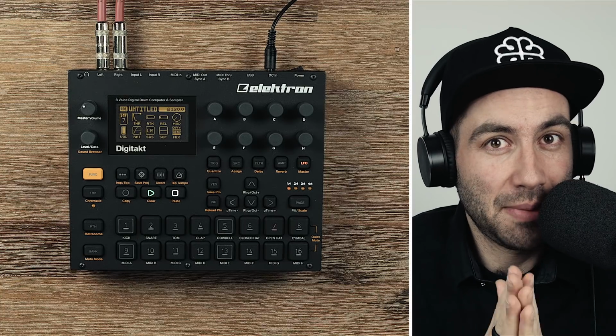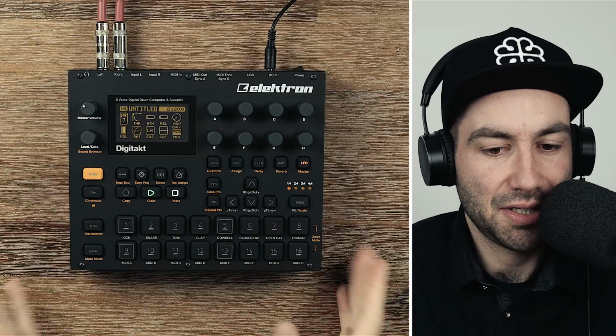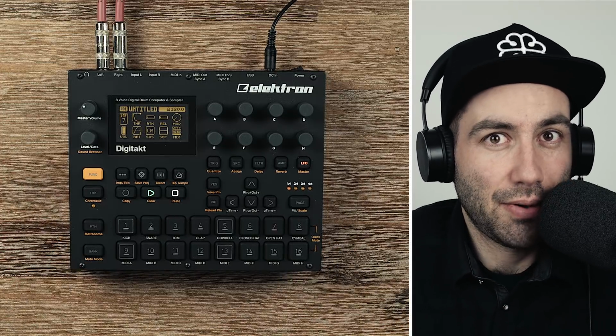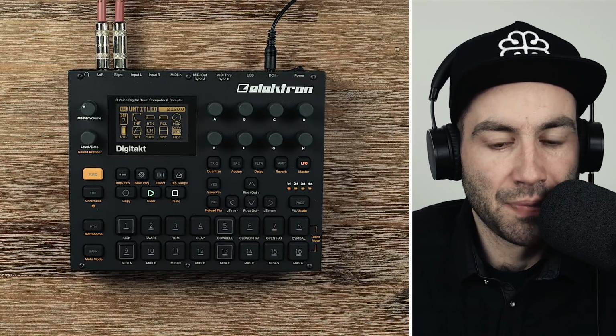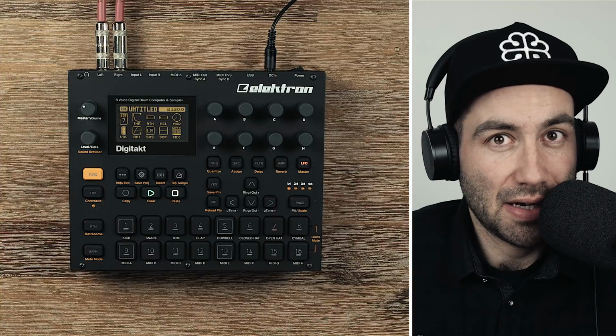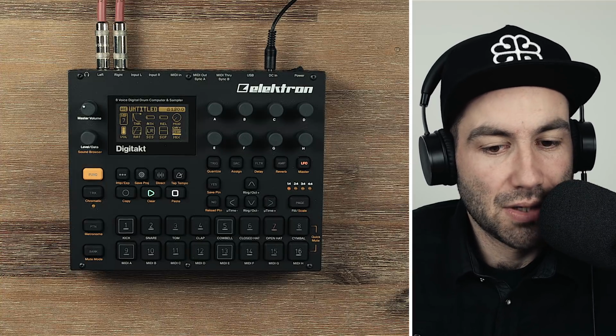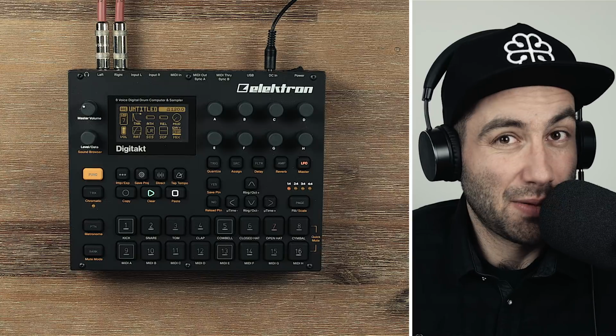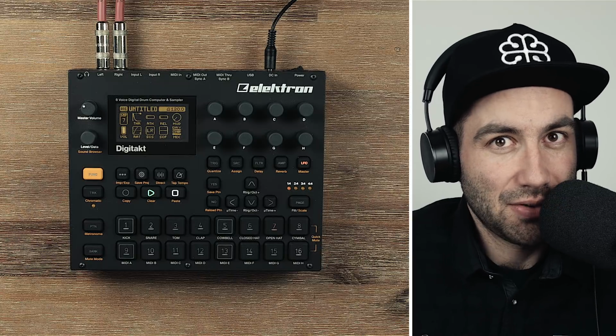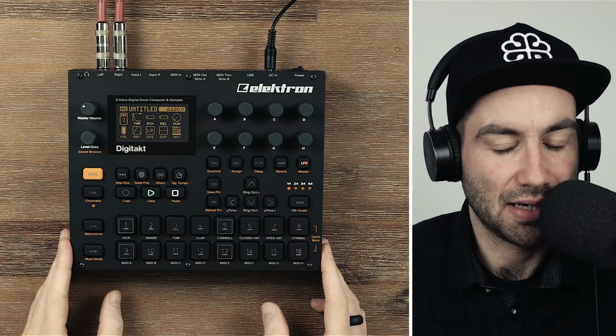Hey guys, in this video we're going to be covering the new master compressor on the Digitakt. So Elektron released version 1.08 of the firmware recently, and it includes a new master effect, a compressor. So I'm just going to quickly go over what a compressor is, how it works, and then we're going to do some demos so you can hear what it sounds like on this unit here.